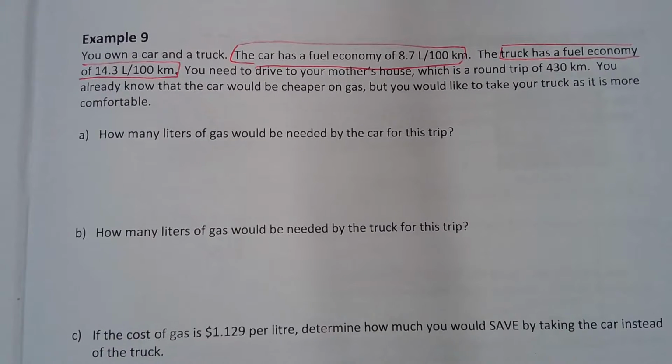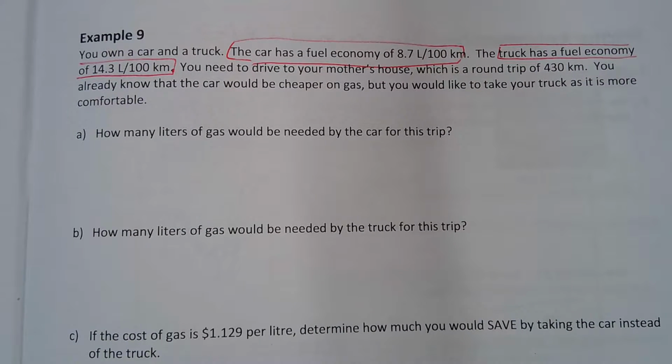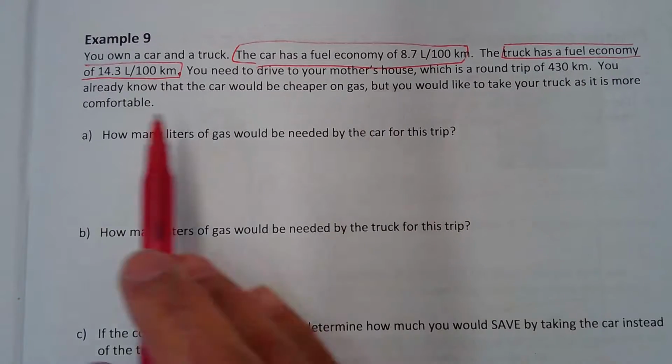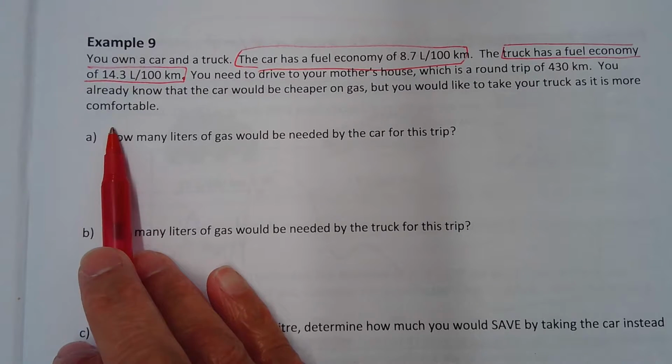Okay. So you need to drive to your mother's house, which is a round trip of 430 kilometers. You all know that the car would be cheaper in gas, right? We know it's going to be cheaper in gas because it consumes less gas per 100 kilometers. But you would like to take the truck because it's more comfortable, right?